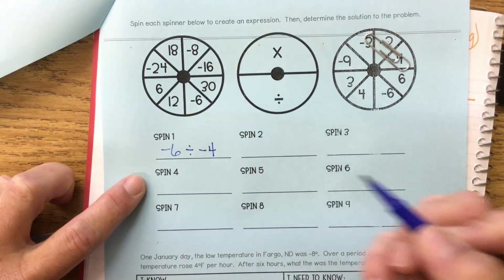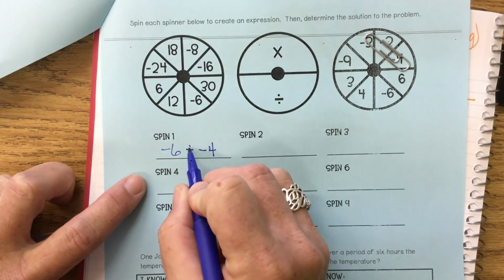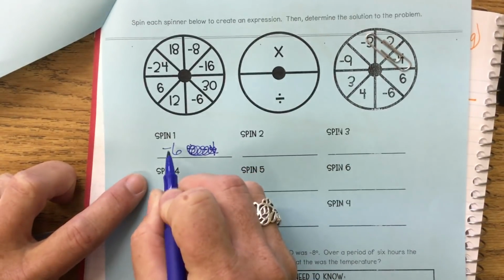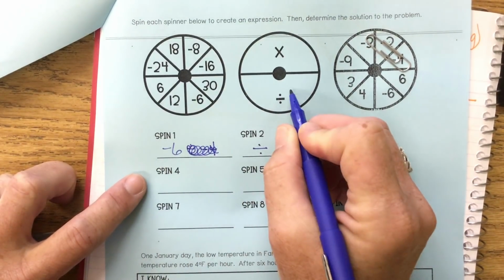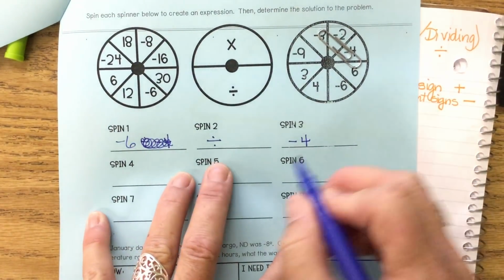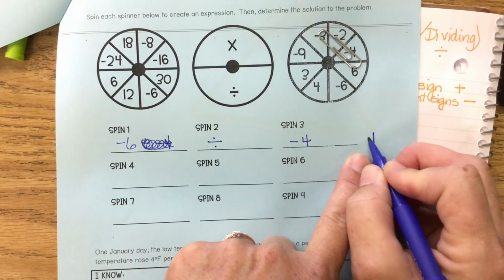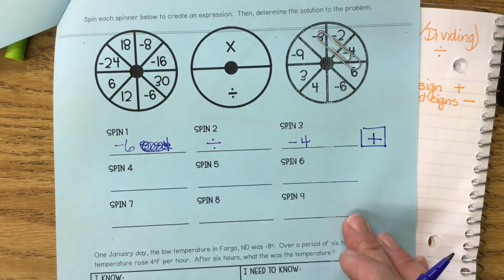Okay, so what I want you to do, yeah, I don't really like that. So let's do it this way. So if you notice, spin 1 was a -6, and then I did divided by, my spin 2, my spin 3 was a -4. Your answer is obviously going to be a positive number. So you don't have to do the math because you're going to get into decimals.